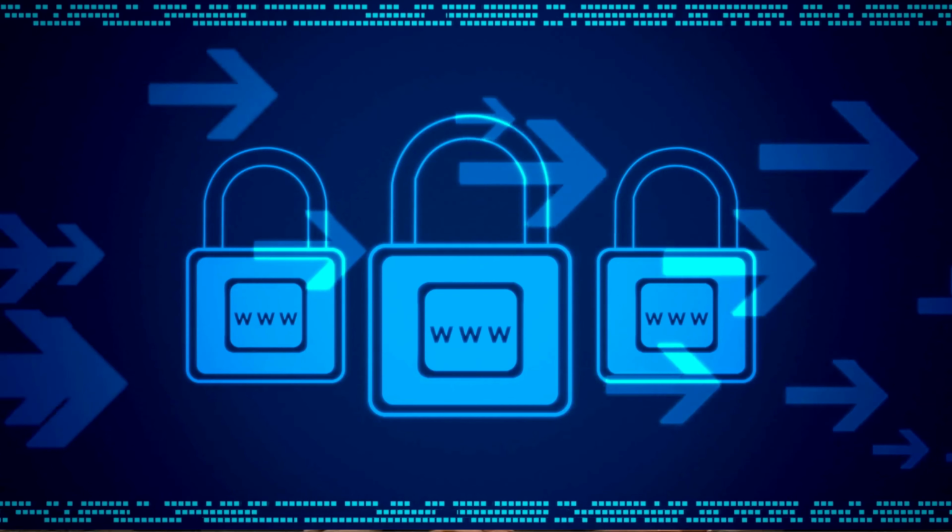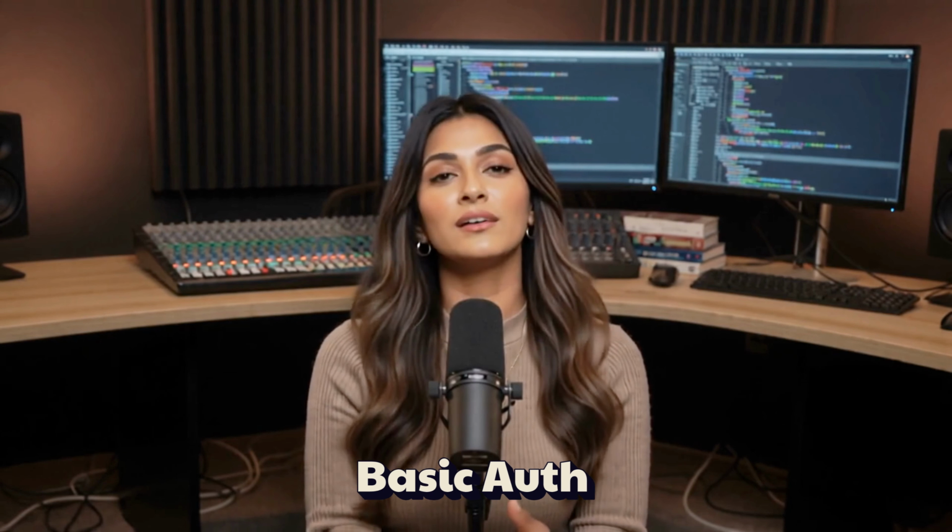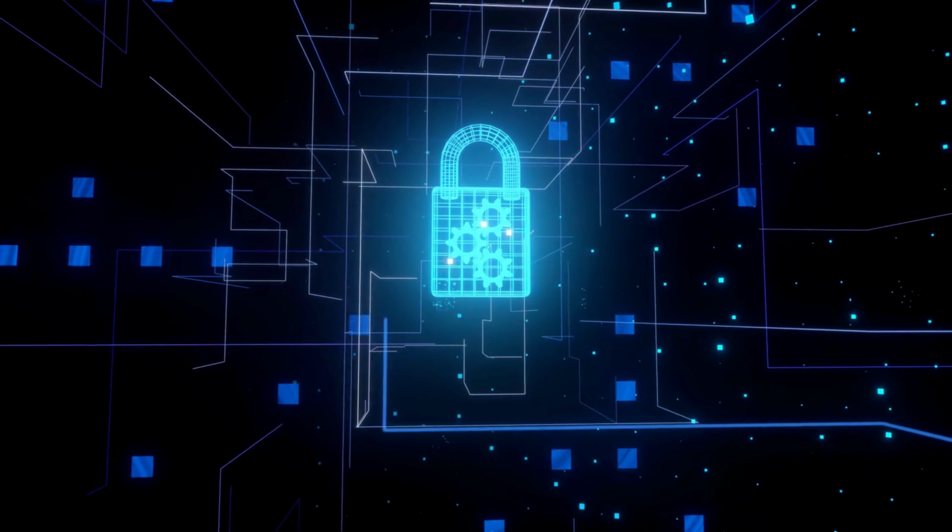Pillar 5. Security, 20%. Secure configs, TLS, OAuth2, basic auth, mutual authentication. If reliability is the engine, security is the lock on the doors.